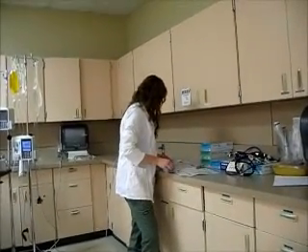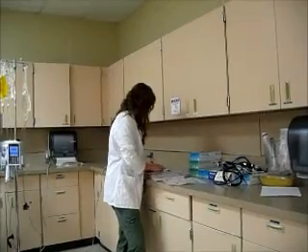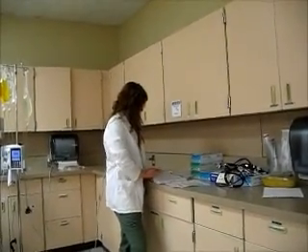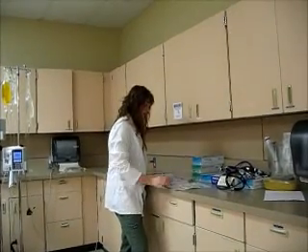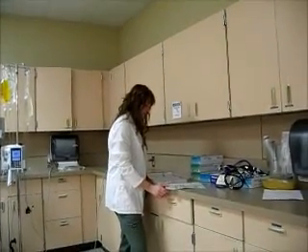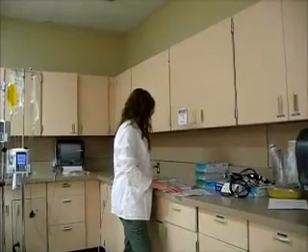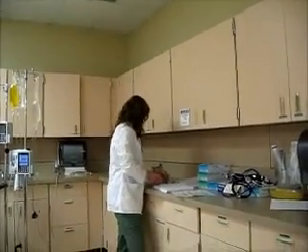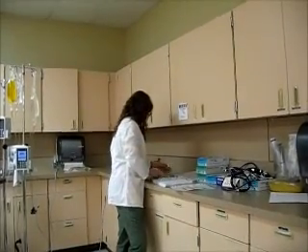I want to check my antidote, and my antidote is glucagon, so I want to make sure that I have access to that if my patient has any adverse reactions. So I have checked all this. I've gathered my equipment, and then I can go into my patient's room.